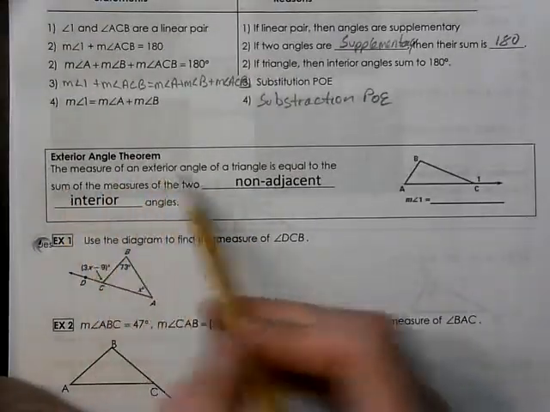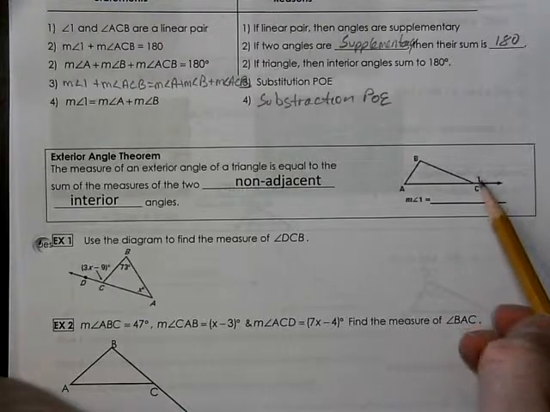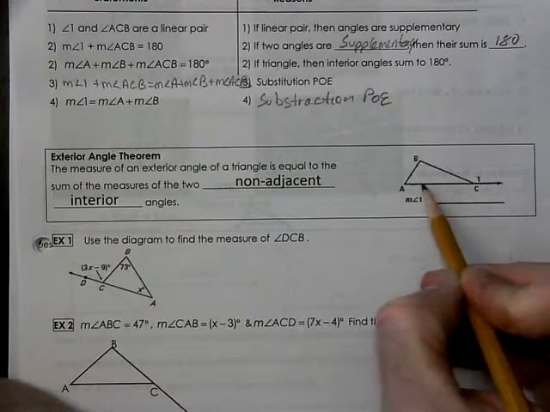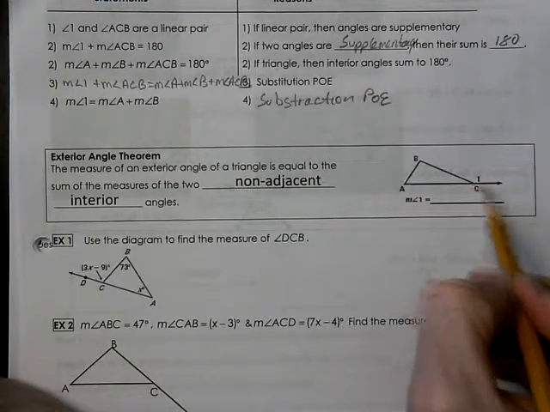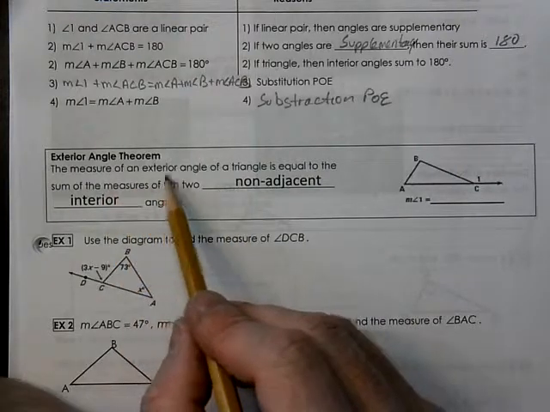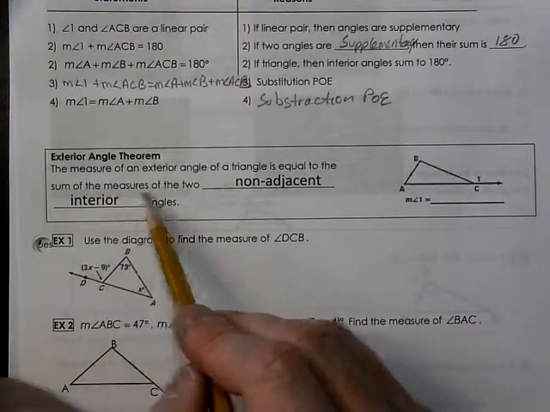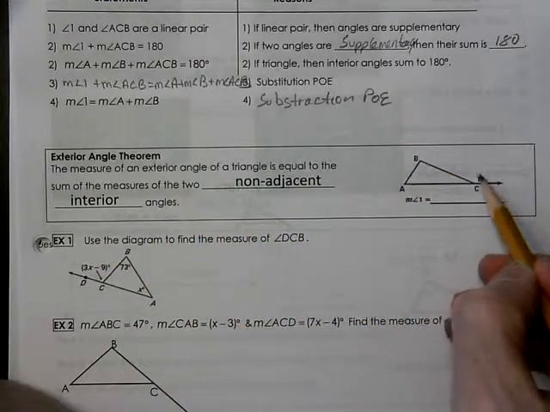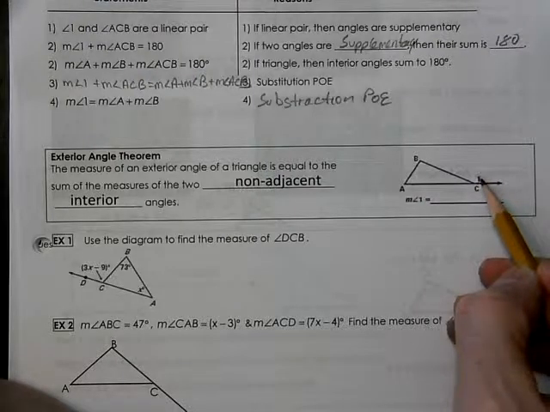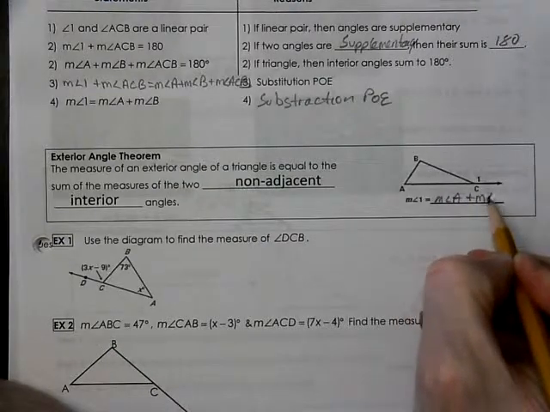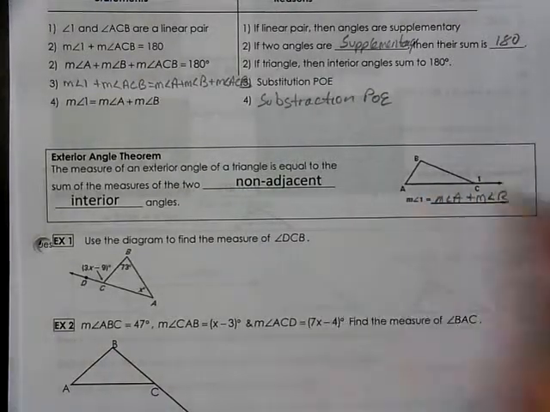So here we are, the measure of the exterior angle. In this case we'll say angle 1. Recall that an exterior angle is made by extending a side of a triangle. It can't just come off at any angle. It has to be an extension of a specific side of the triangle. The exterior angle of a triangle is equal to the sum of the measures of the two non-adjacent interior angles. So angle 1 is your outside angle, called your exterior angle. The measure of angle A and B are the two angles that are not next to it in this case.